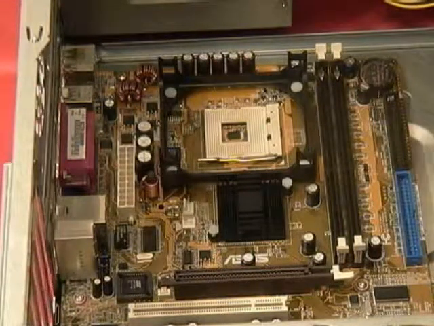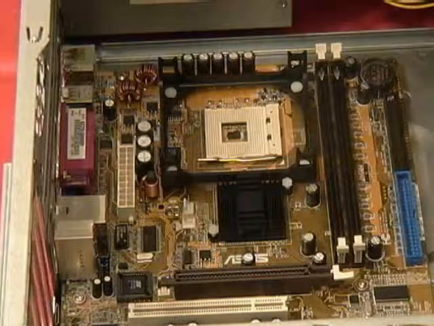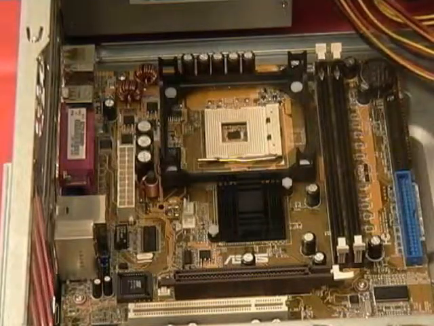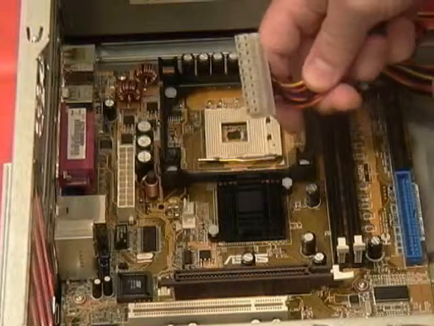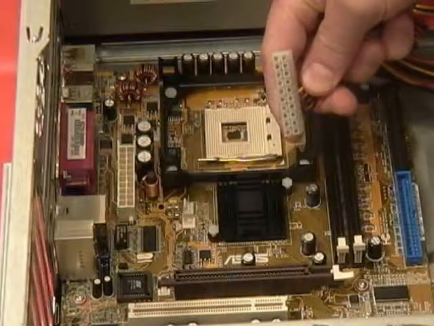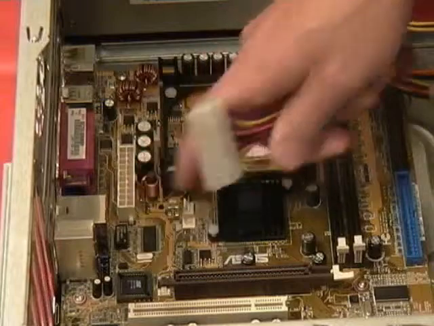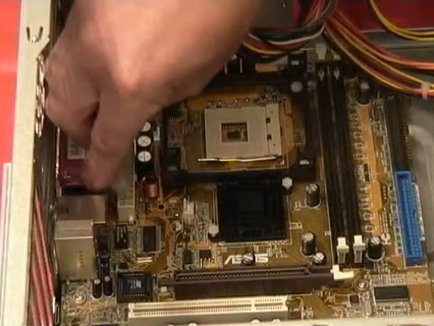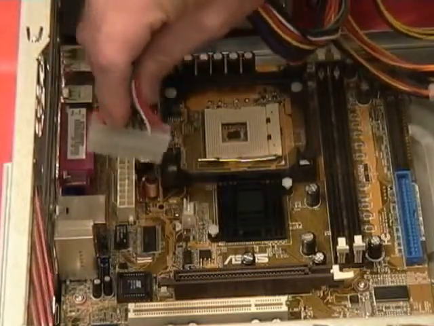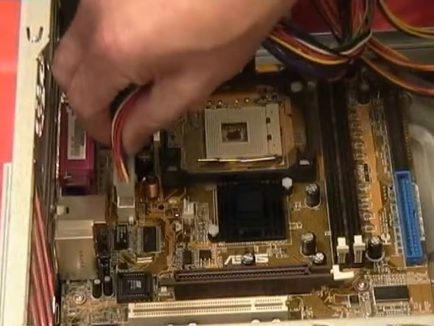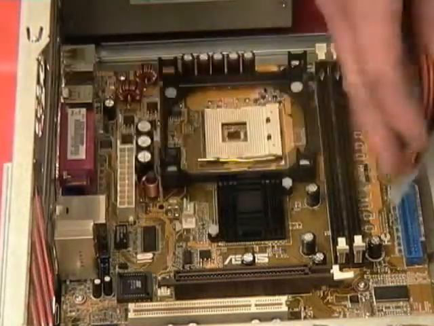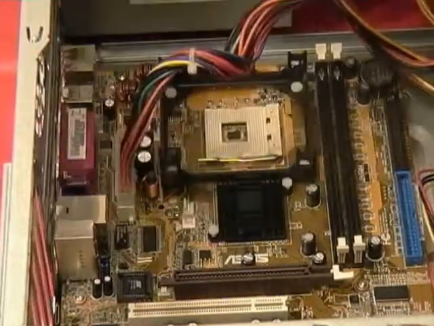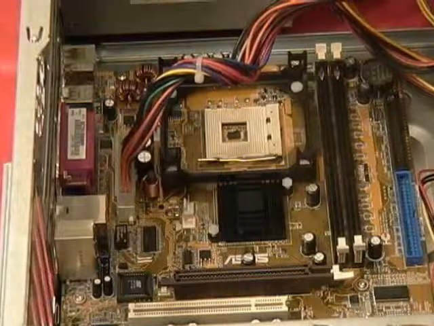The next thing we need to do is connect our power from our power supply into the motherboard. If you look at all the various wires coming out of your power supply, you'll notice one very large one. This connector plugs into this plug right here. Now, it's keyed so that it can only go in one way. If I were to reverse this and try to put it in, it won't go. We just take our plug, connect it in like that, and we don't have to worry about it being backwards because it can't go backwards.